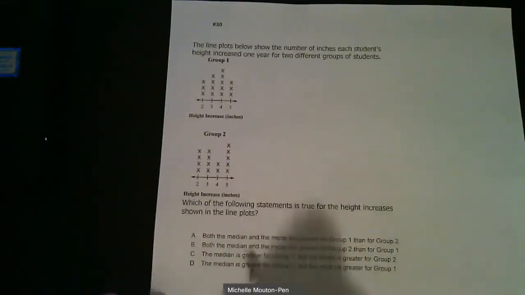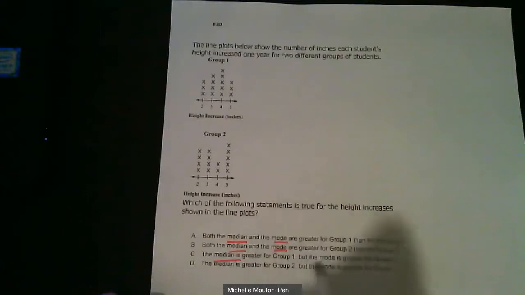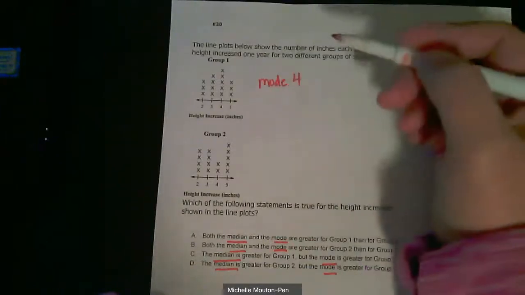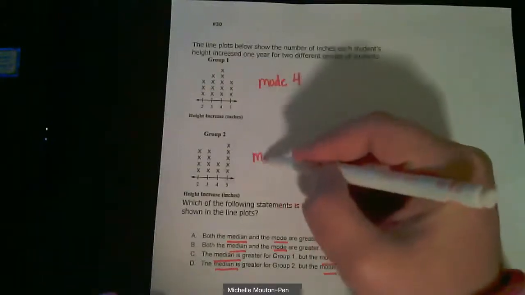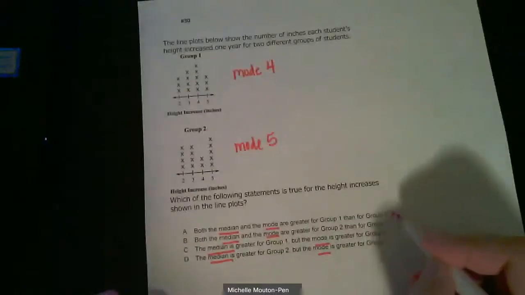So the 2 things they're talking about down here are the median and the mode for every single one: median, mode, median, mode. If we look at this one, you can either count off to find the median, but we can easily see that our mode on group 1 is 4. And on this one, the mode is 5. So whenever we go down here, the mode is greater for group 1 than group 2. That's not true. So that one's automatically out.